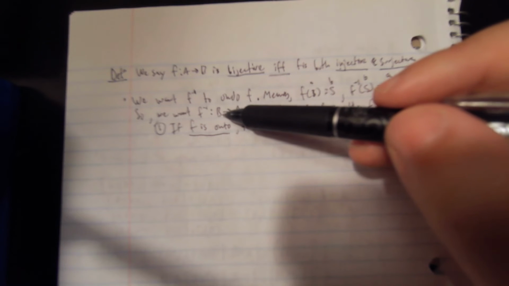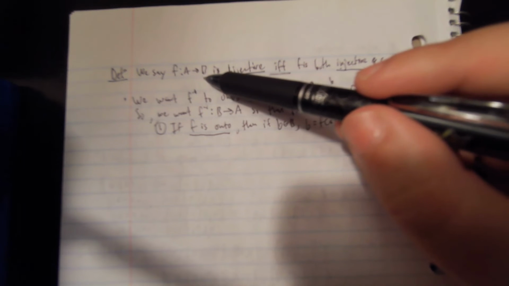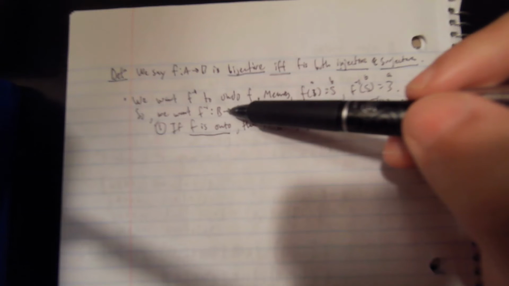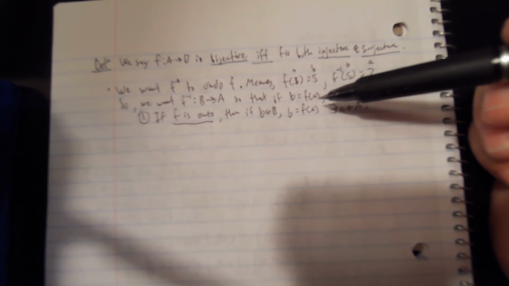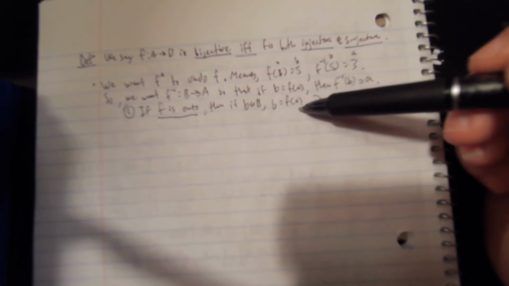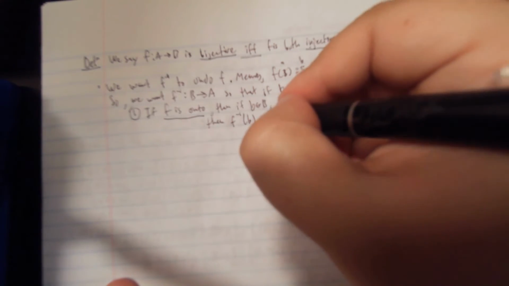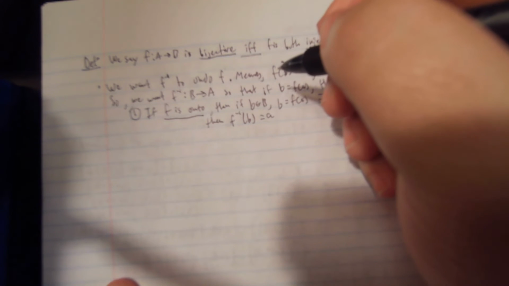If you go back to the definition of onto, it means that for every element in B, there's some a that maps to it. So for every element in B, there's going to be some element in A so that b equals f of a. So then what does that mean? Then f inverse of b is just going to go to a. So it means that it's going to go somewhere. That's the first condition.